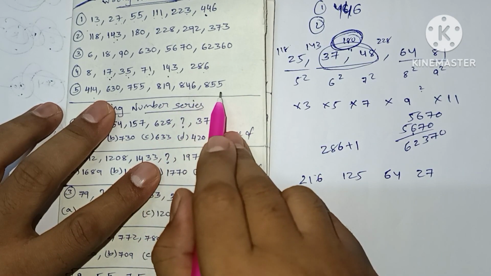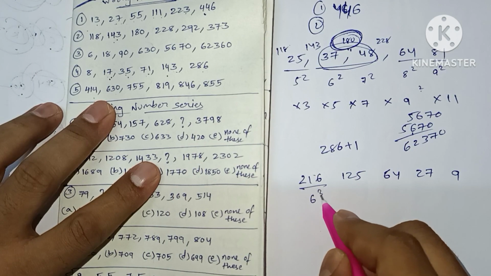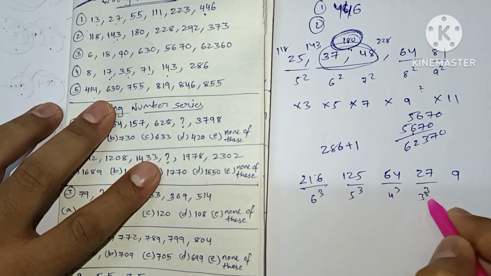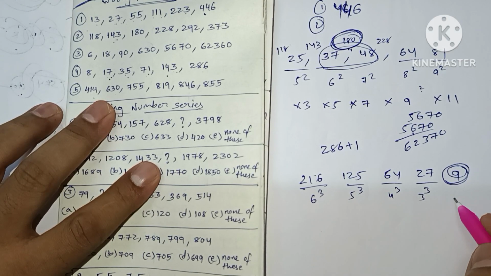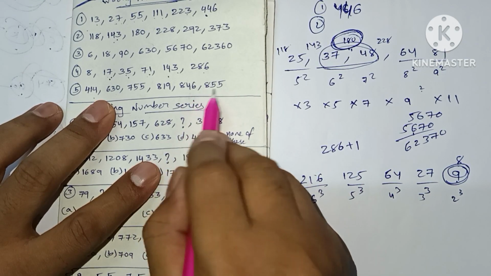Here the difference is 9. So it is clear that this is 6 cube, 5 cube, 4 cube, 3 cube. So this must be 2 cube, which is 8, not 9. So our wrong number will be 855.